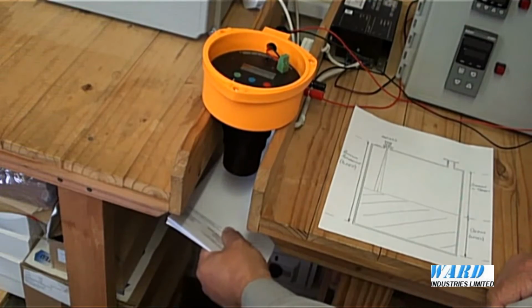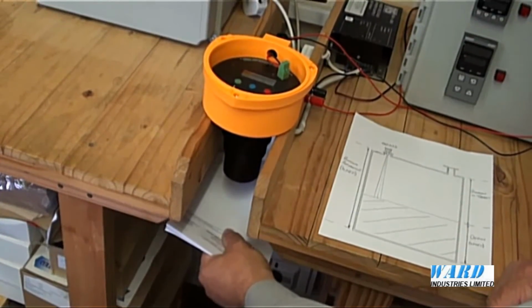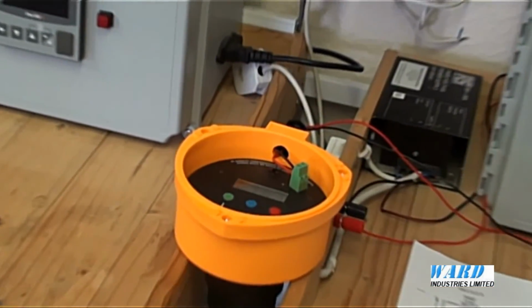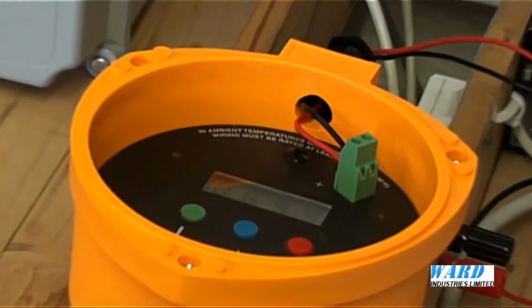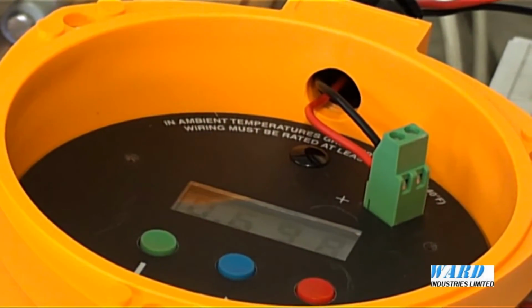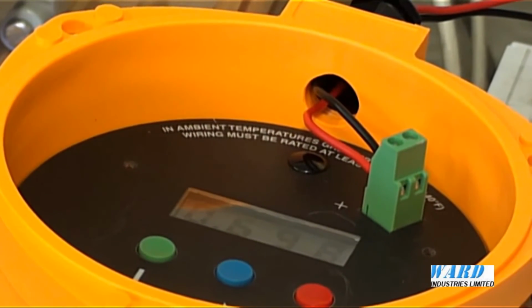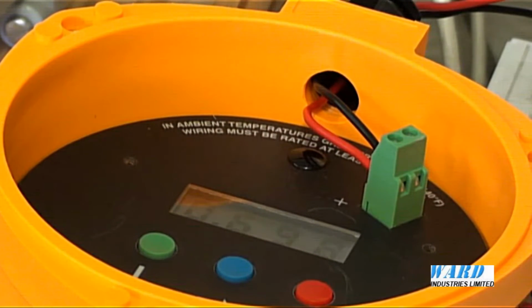The transmitter is programmed with a damping value of 10 seconds, so it will take 10 seconds for the alarm condition to be actioned. A few more seconds. Here, it's flashing LE and the display is at the last acceptable value.